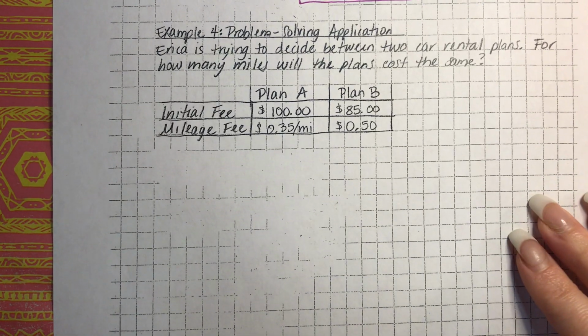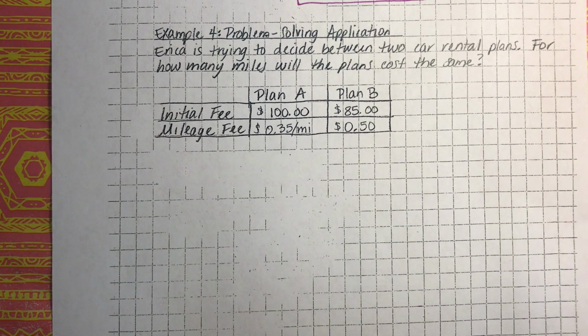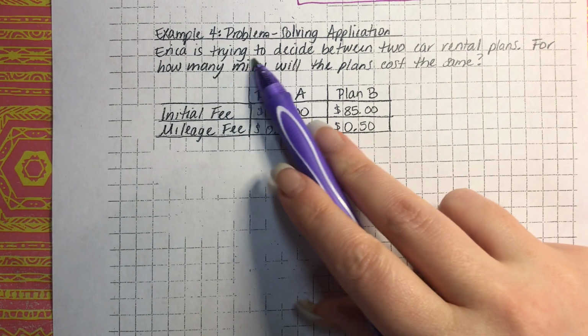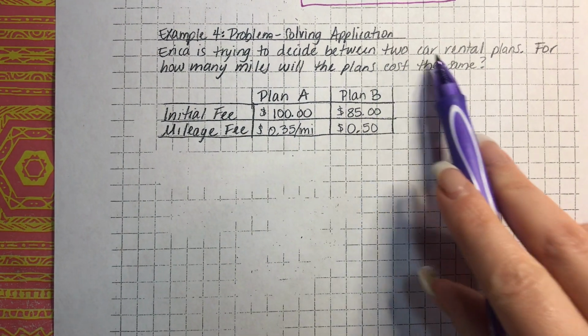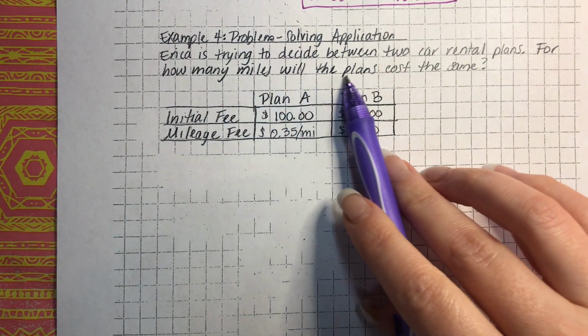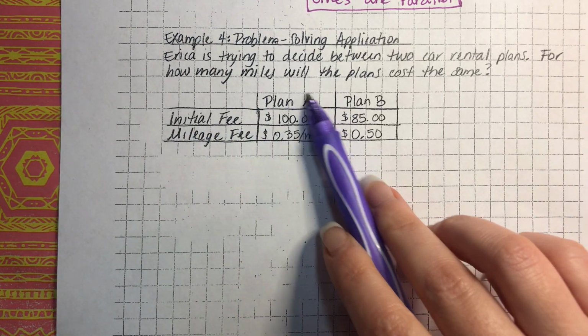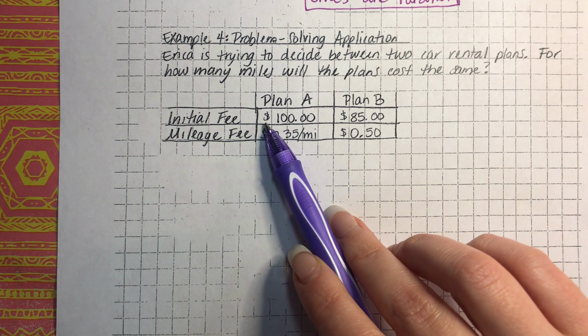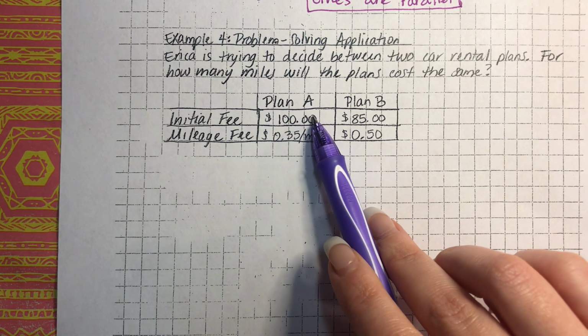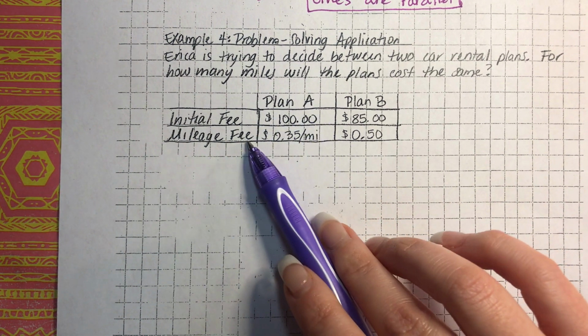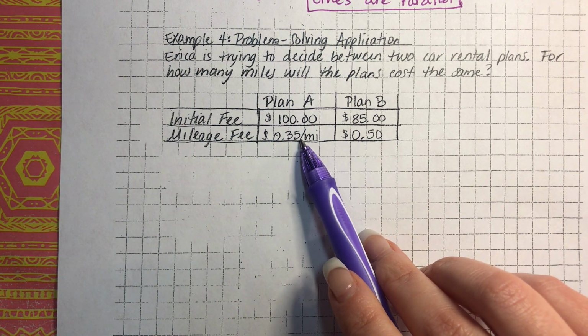All right, we're back for example 4, which is a problem-solving application. This says Erica is trying to decide between 2 car rental plans. For how many miles will the plans cost the same? So what we have is for plan A, there's an initial fee. So just to rent the car, it's going to cost $100. And then the mileage fee is 35 cents per mile.